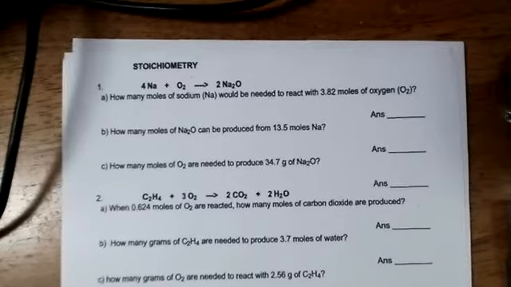So let me get my paper here. I'm going to fold this so that we can look at it. I miss my big podium at school where I have all that room to work.